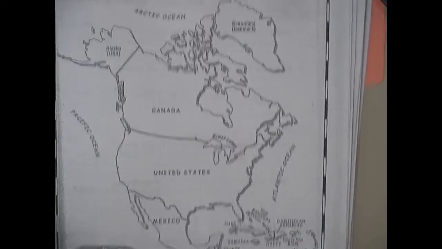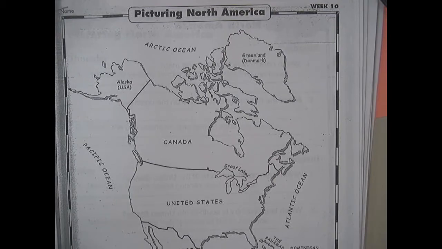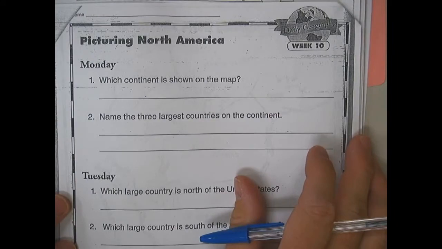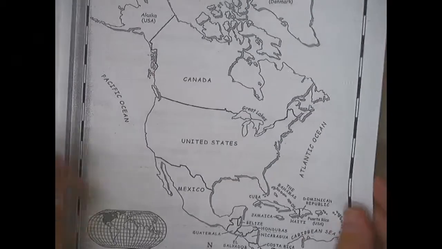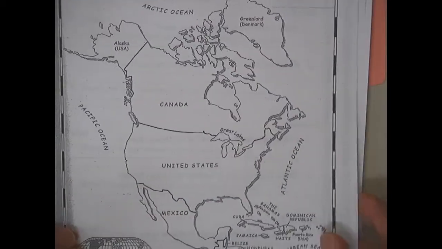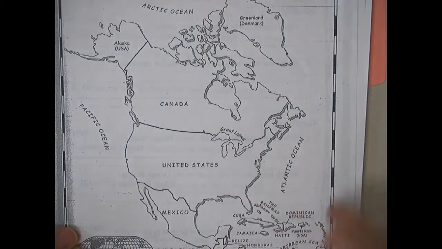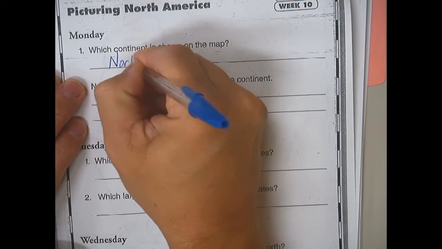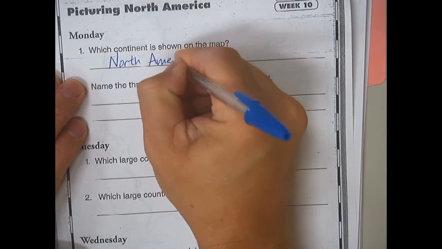We are looking at picturing North America. Okay, so we got this big thing right here, this continent that we live on. So Monday says which continent is shown on the map. Well, I just gave you that information. It is North America. So all of this up here is North America. Then we have South America down there at the bottom. So we have North America.